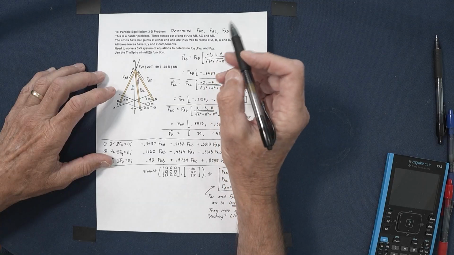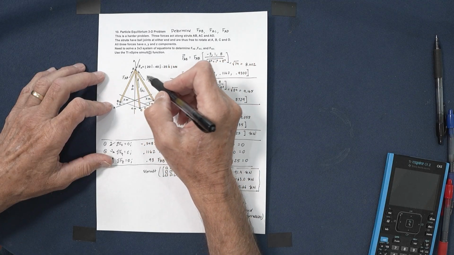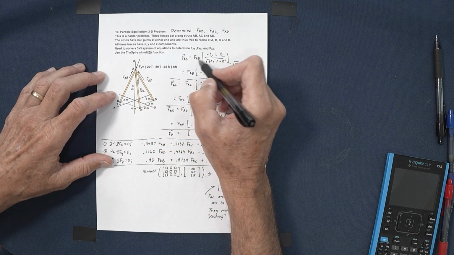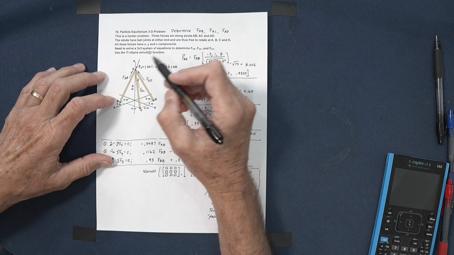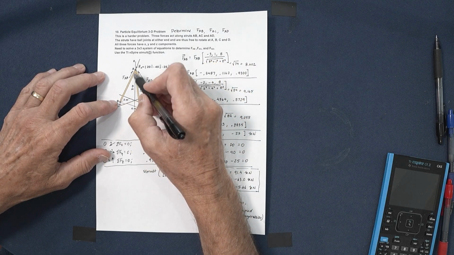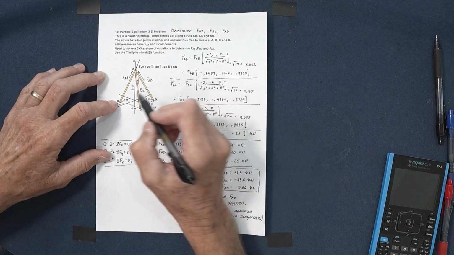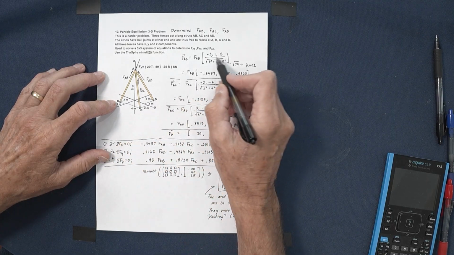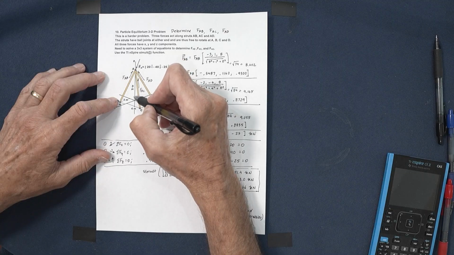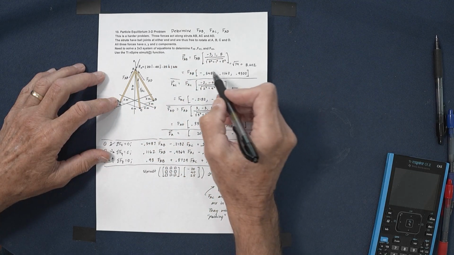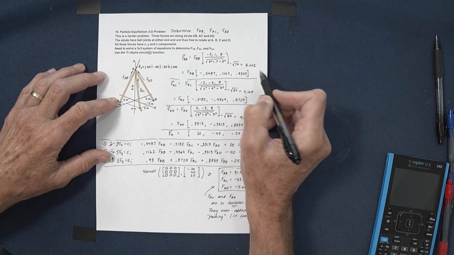And I'm going to write these 3 unit vectors. So FAB vector is equal to FAB magnitude. And the line vector from B to A is minus 3 in the X, 1 in the Y, and positive 8 in the Z. And you get the unit vector. Use the unit V function.